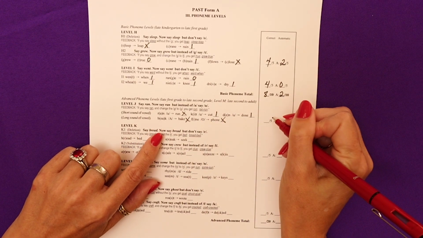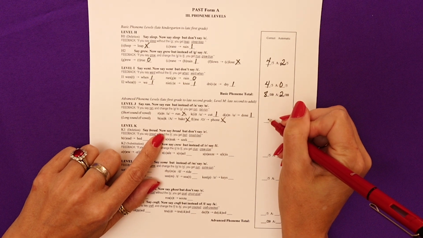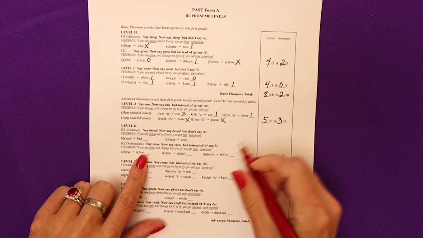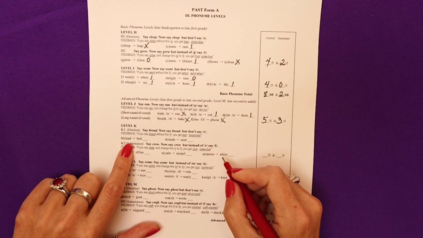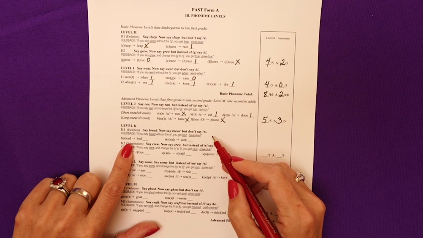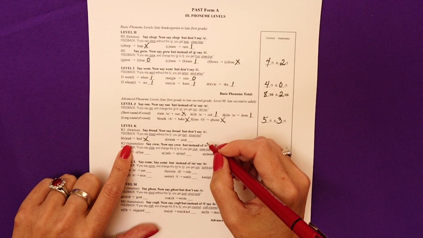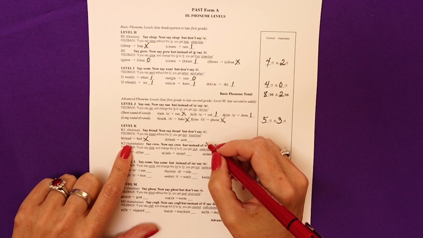And I quickly go and tally that up. We had all 5 correct. We had 3 of them automatic. Say bread. Bread. Now say bread, but don't say r. Bed. Say sneak. Sneak. Now say sneak, but don't say n. Seek.